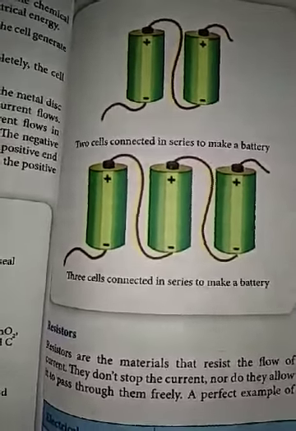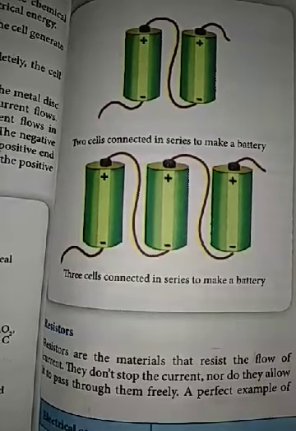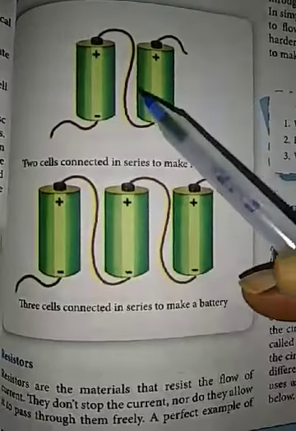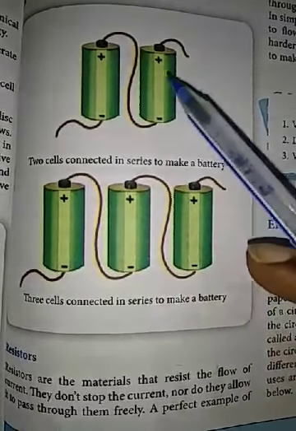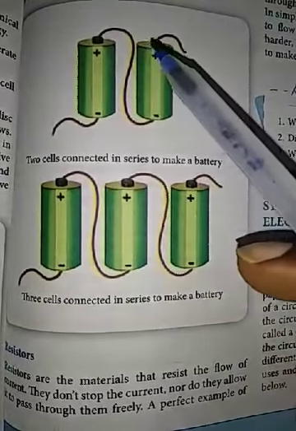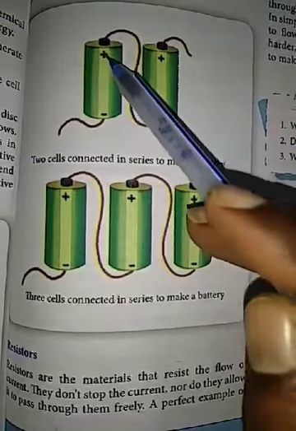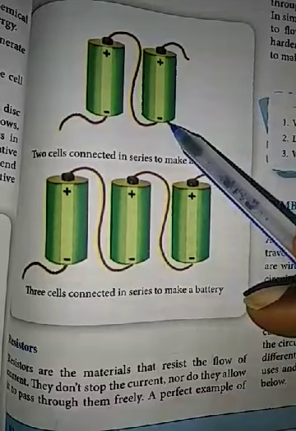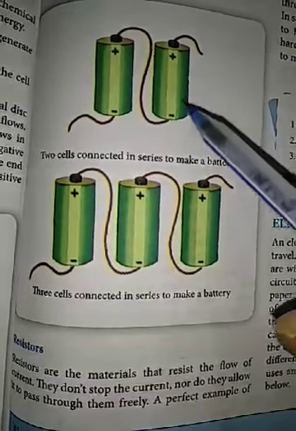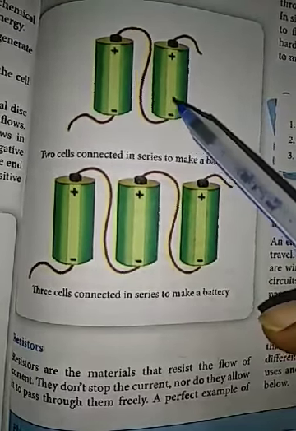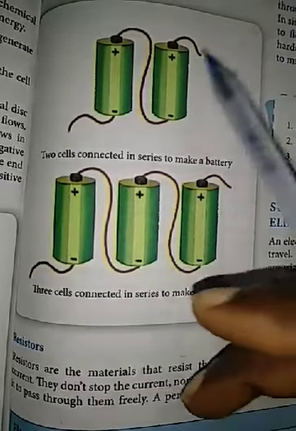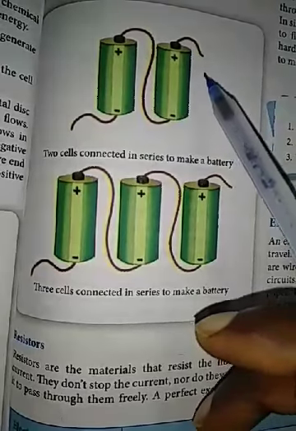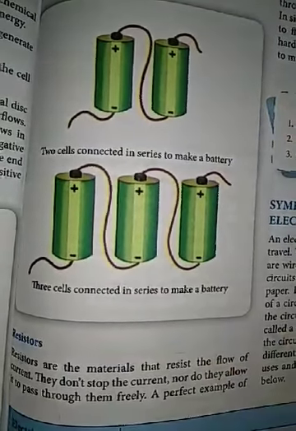In a battery, the negative terminal of one cell is connected to the positive terminal of the next cell in the form of a series circuit. You see, when a group of cells combine together, it forms a battery, and the cells are connected in series. It means that the positive terminal of one cell is connected with the negative terminal of another cell. Such a combination is called a series combination of cells, and a group of cells combined in series forms a battery.